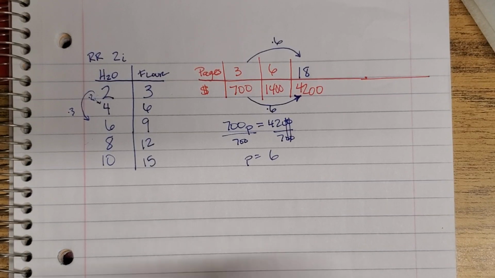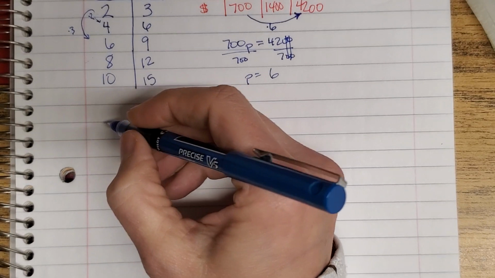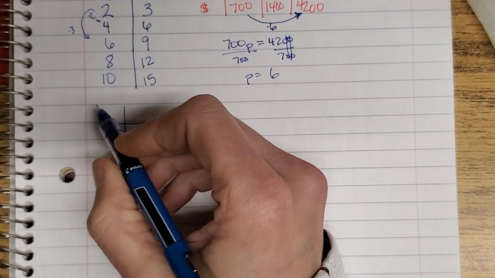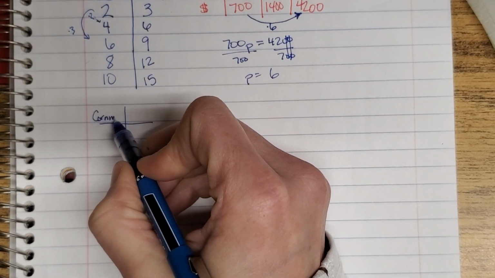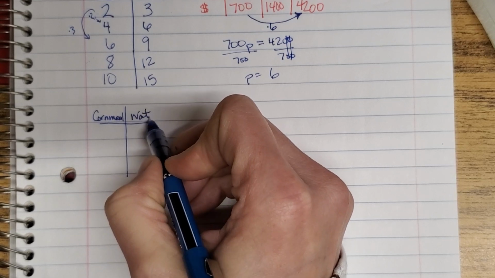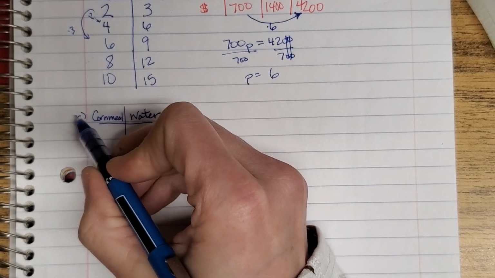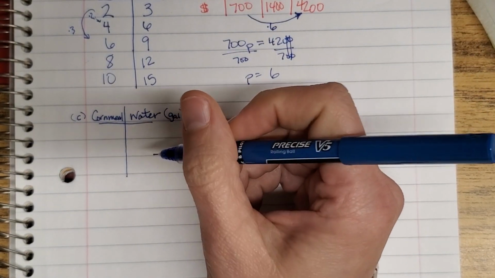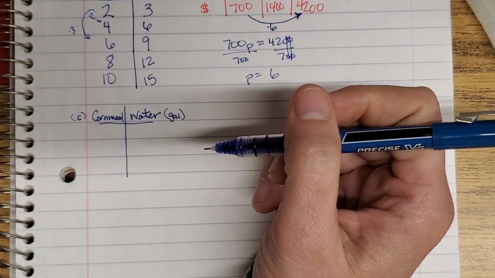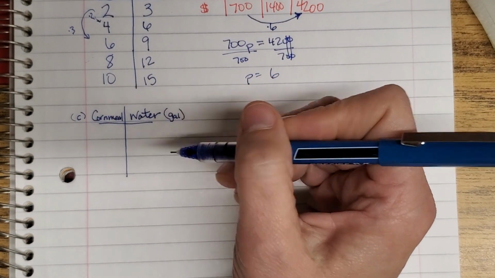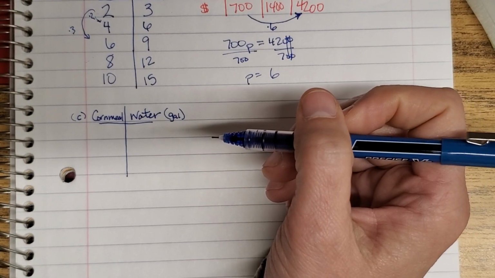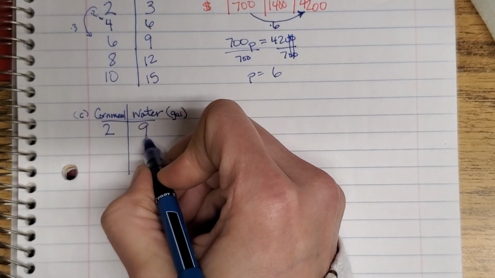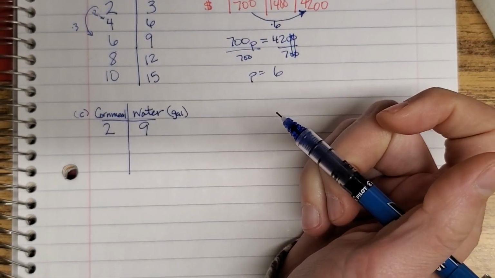All right, let's do another T-chart. And this time, we're going to have cornmeal and water. Cornmeal is going to be in cups. Water is going to be in gallons. Okay, so this girl's working at a nursery. And she has to water the plants with cornmeal juice in order to kill fungus. And how do you make cornmeal juice? Well, you take 2 cups of cornmeal, and 9 gallons of water, you mix it up, and you spray it on the plants.